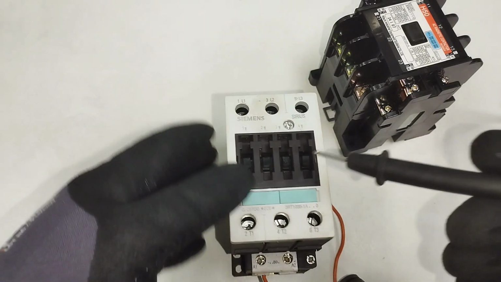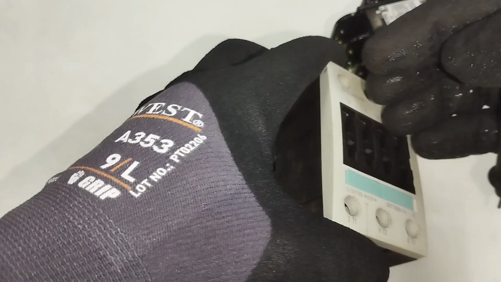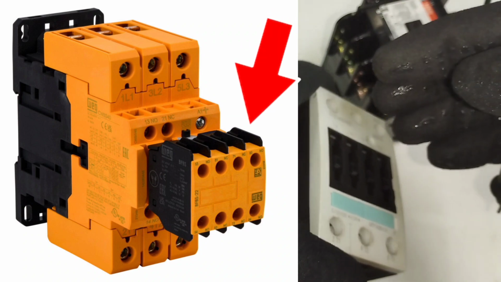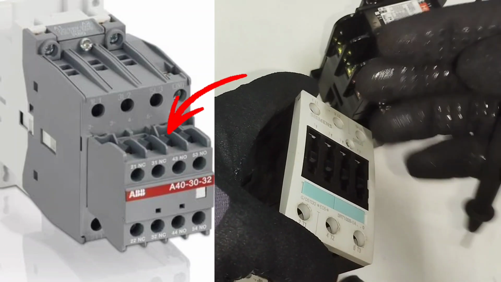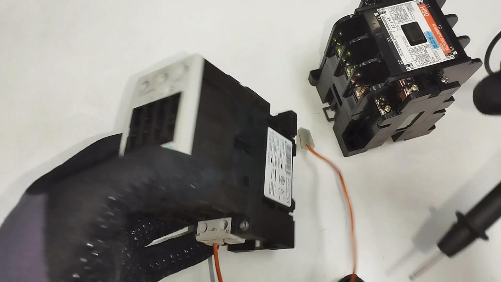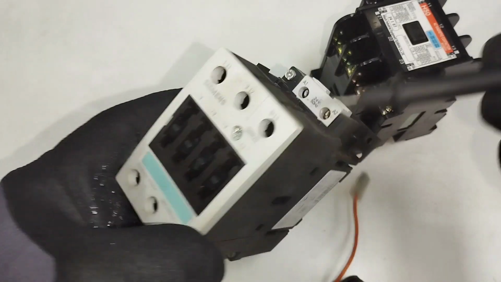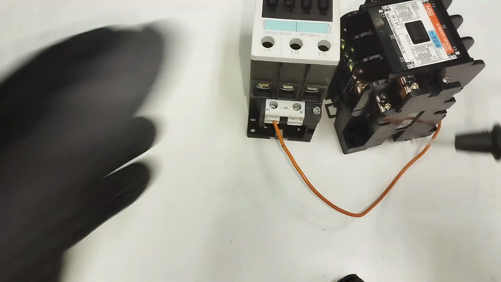So another thing they can also do in the panel is to put auxiliary contacts. They will lock the auxiliary contact on the head. So they normally attach it, detach it and attach it. They will just lock it on this head, and the contactor will be controlling it from the head. So that is why this one does not have inbuilt auxiliary contact. So that is a contactor too.